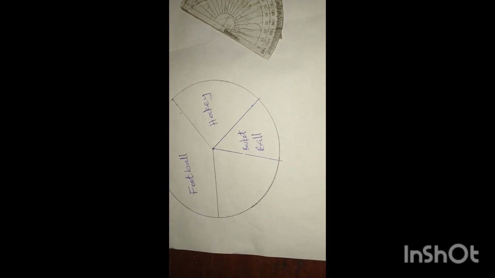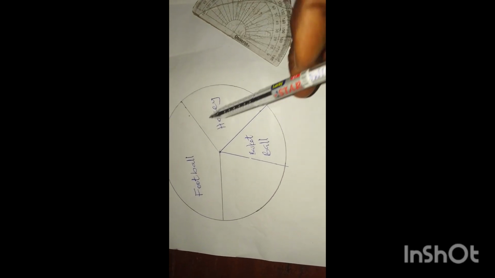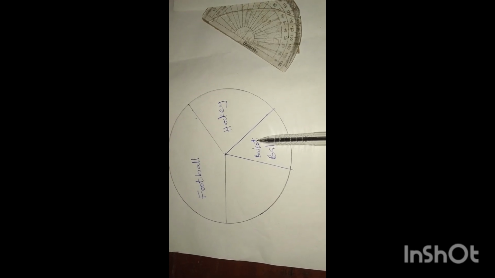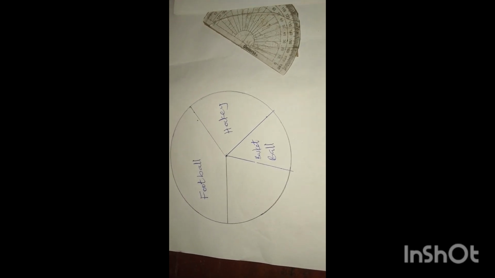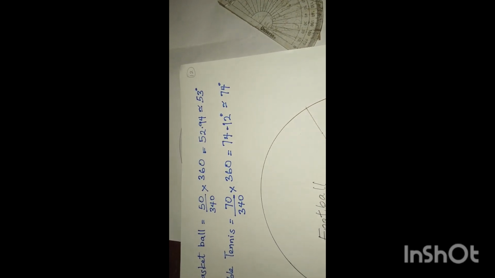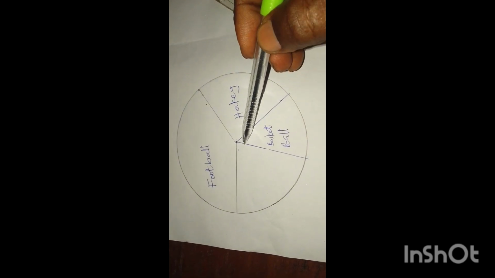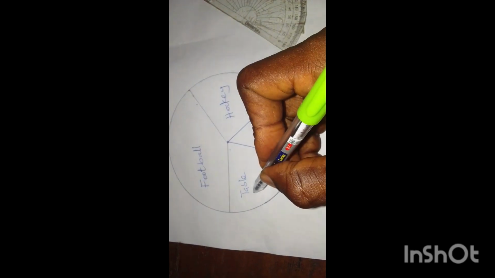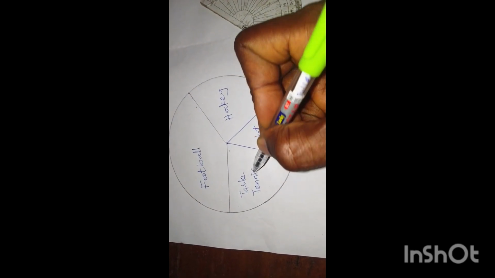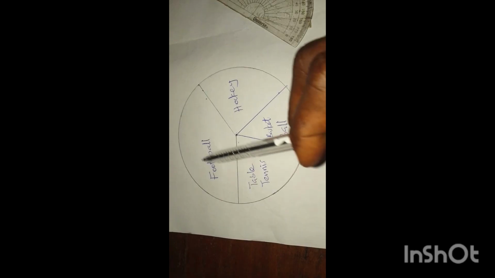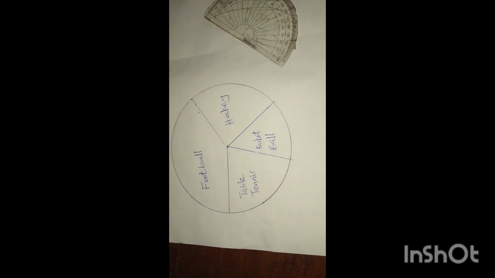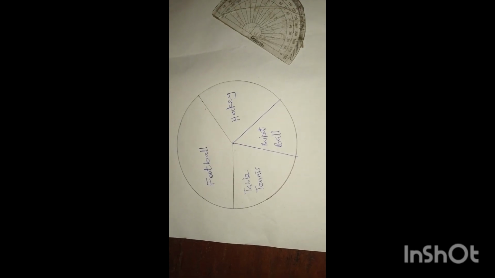Then the last part, you will realize that if all the sectors you have been doing are right, the angle is right, the last part should be what? For table tennis. The sectorial angle for table tennis is 74. If what you have been drawing is right, you realize that the last angle here will give us 74, which is for table tennis. You must always make sure you write whatever each of the sectors is representing there. Else, that means you didn't do anything. You must write it there to make sure you really complete the pie chart.